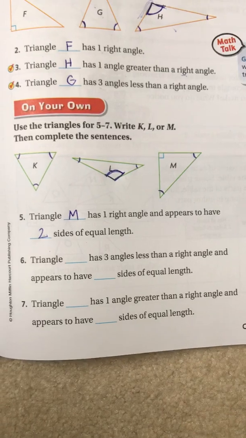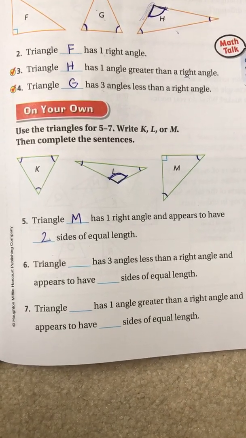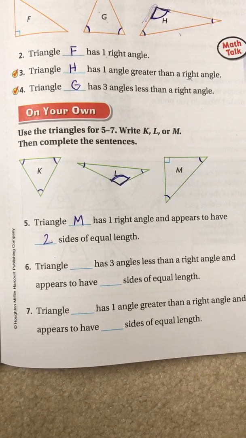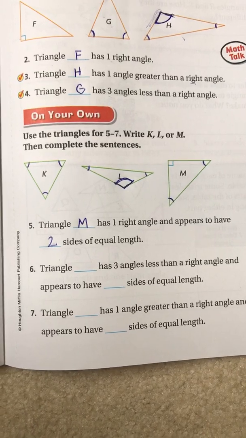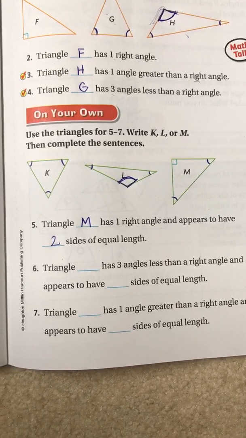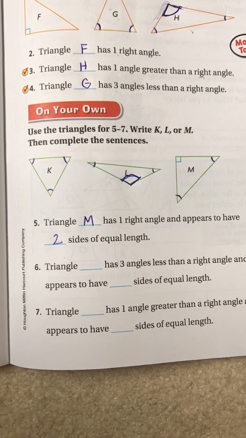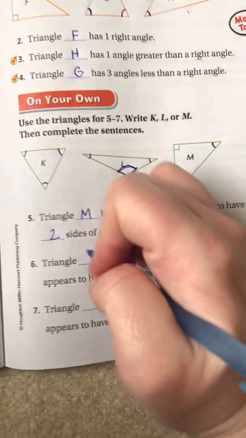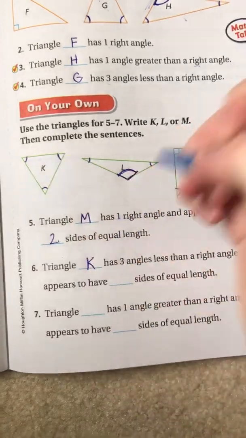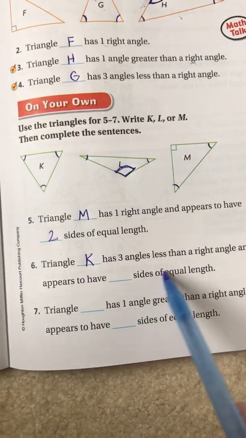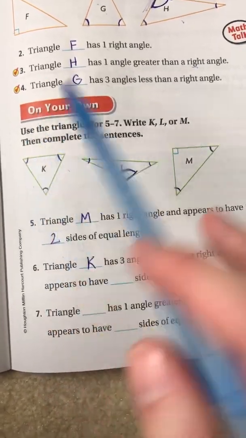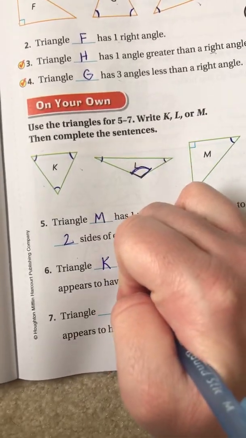Okay, triangle blank has 3 angles that are less than a right angle. So remember, we have K and L left. If we look at K, it's got 3 of the same angles because it's got 3 less than a right angle. Okay, and then how many sides of equal length? I would say K has all 3 sides that are of equal length.